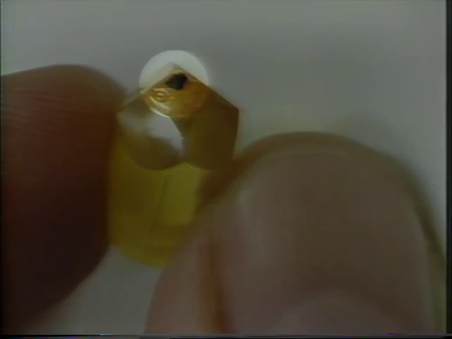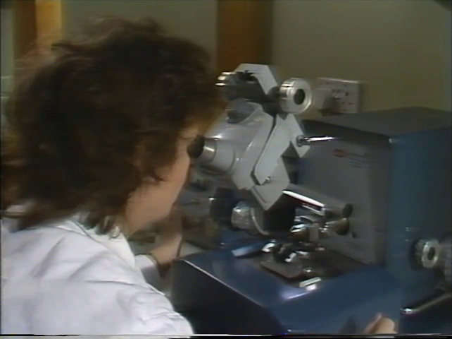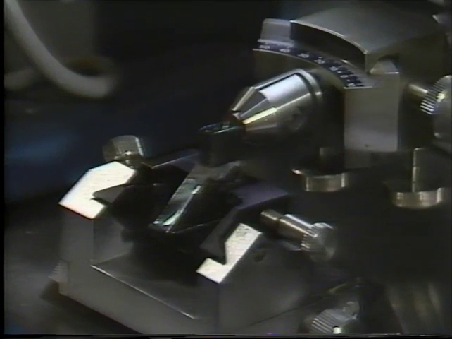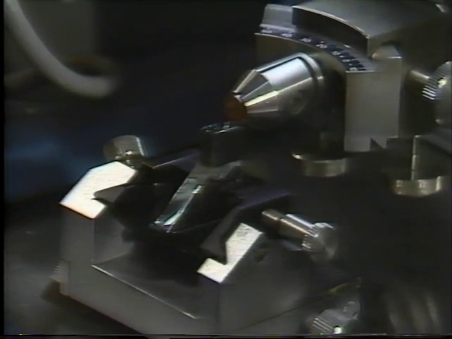It's from a block like this, only a few millimeters across, that the thin sections are cut, using a knife made of glass or diamond. The sections come off onto water and are picked up on one of the special support grids. They can then be stained with heavy metal before being put into the microscope. Usually a number of sections are cut from one block. You can see them coming off the knife like a ribbon.